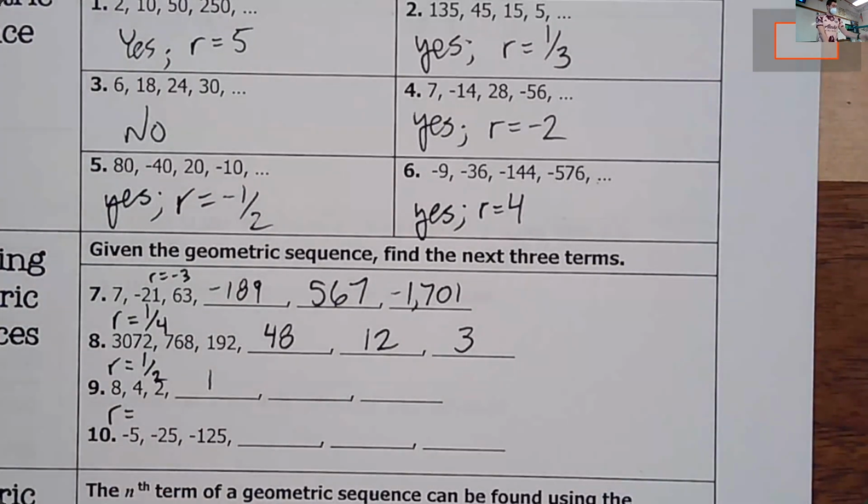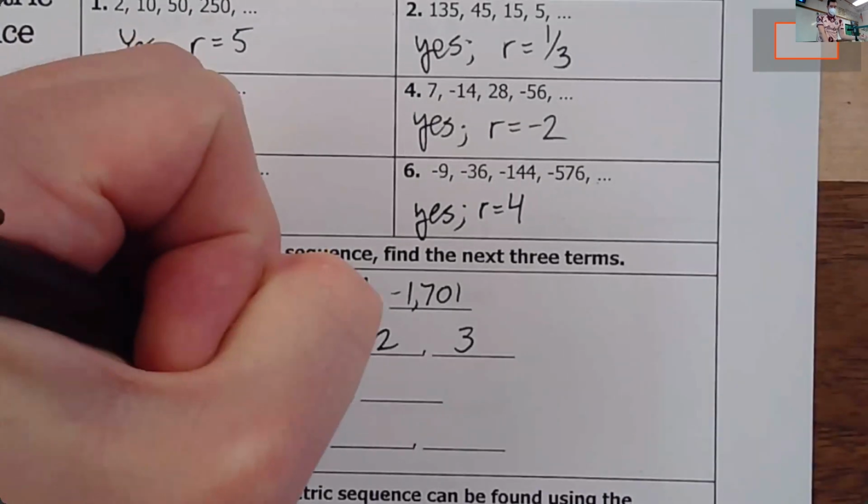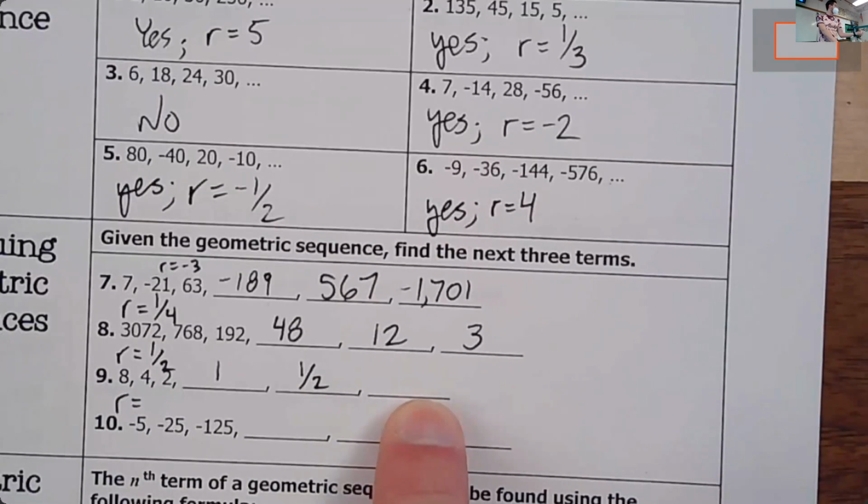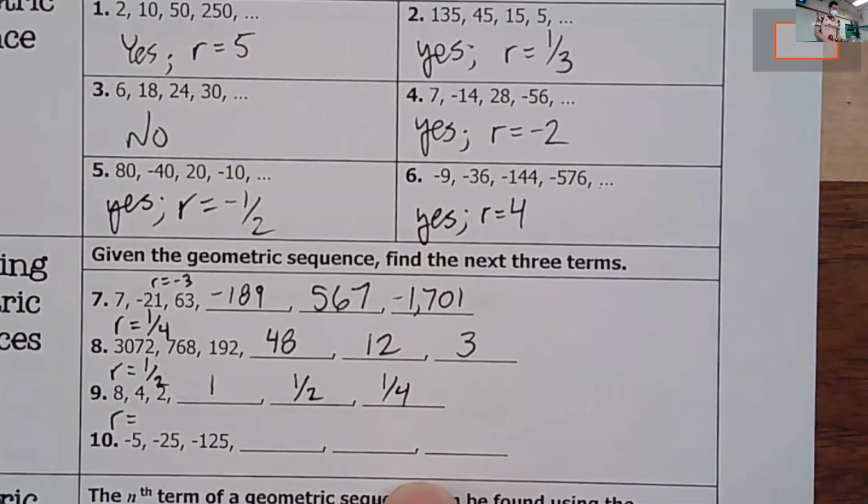0.5 or 1/2. And then the last one would be what? 1/4, yeah. So 2, 1, 1/2, 1/4. So we're just cutting everything in half there.